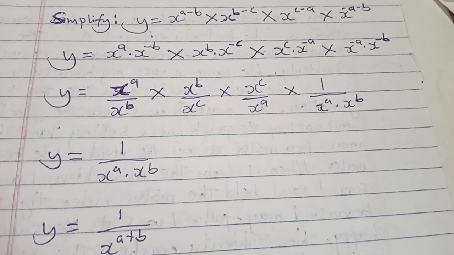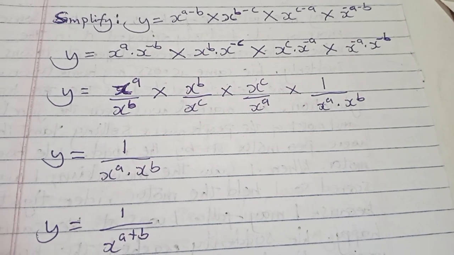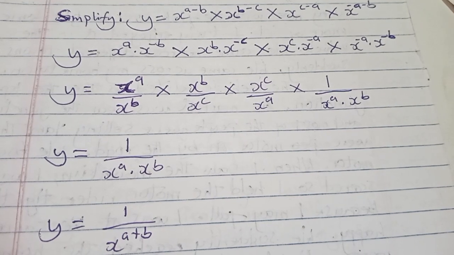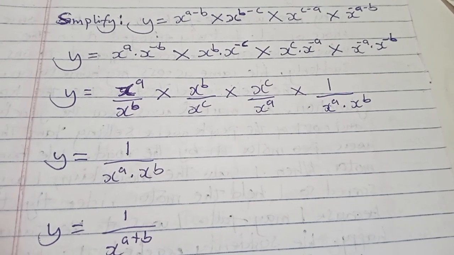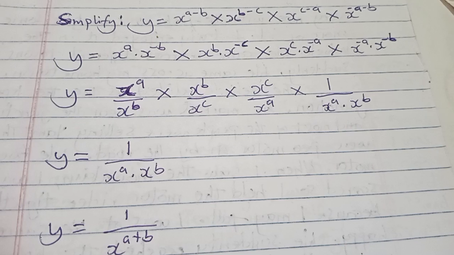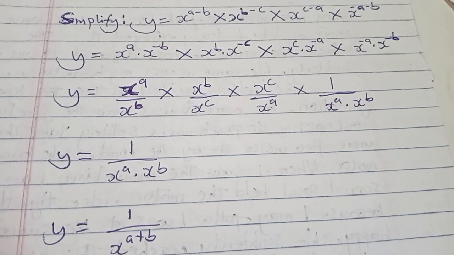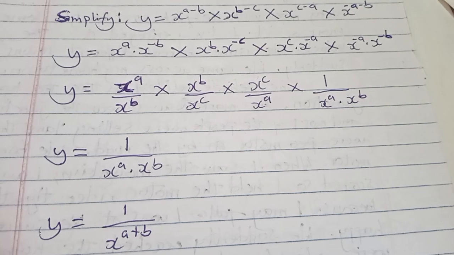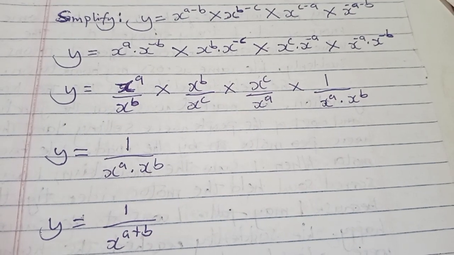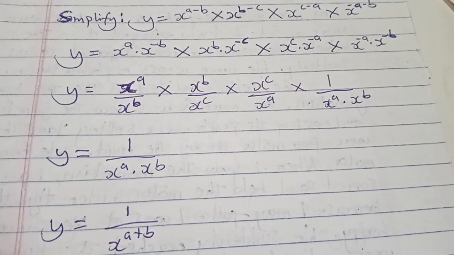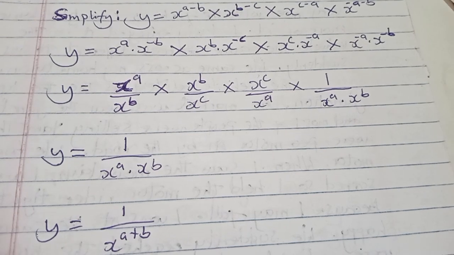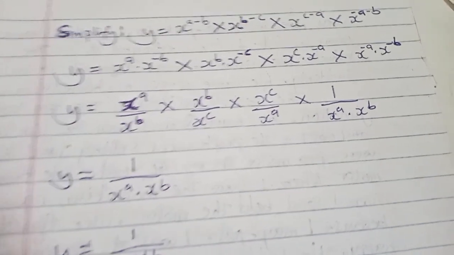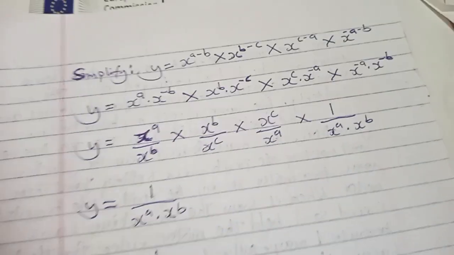Okay, the last time we solved problems involving the laws of indices, right? We solved examples of questions involving the applications of the laws of indices. Today we are going to continue with the same procedure. We are going to look at how to solve similar questions. So anytime you encounter any question involving the applications of the laws of indices, you know how to tackle it by looking at this example.